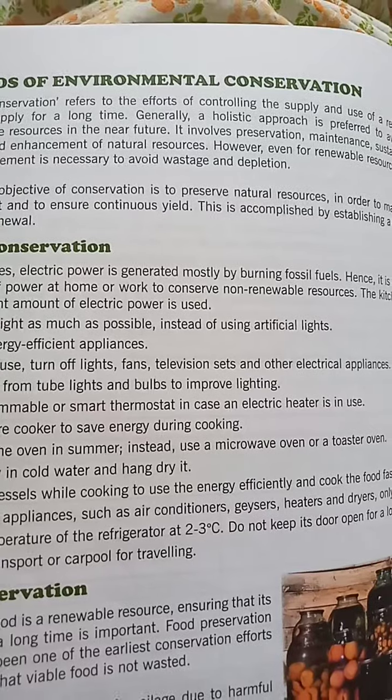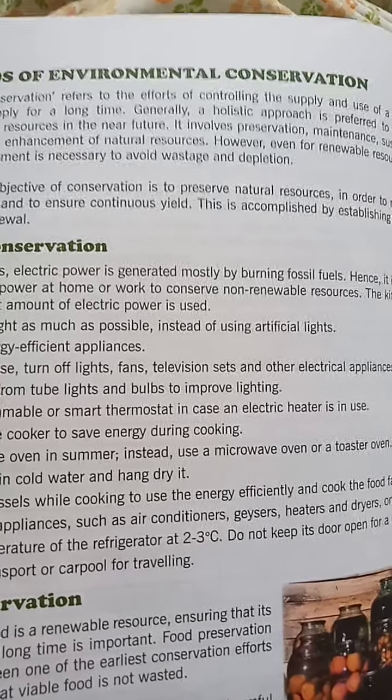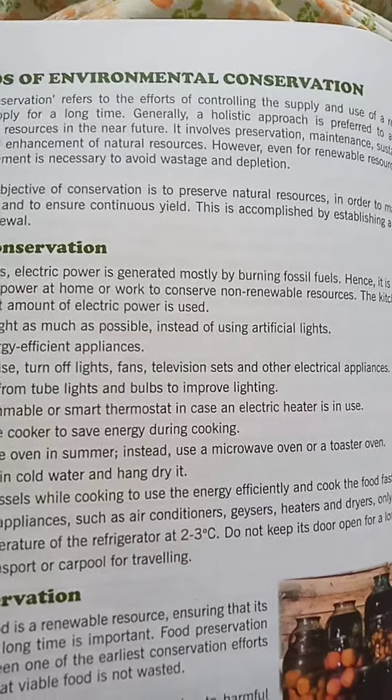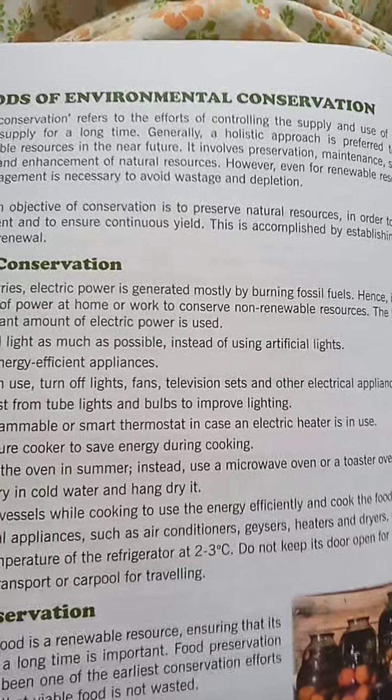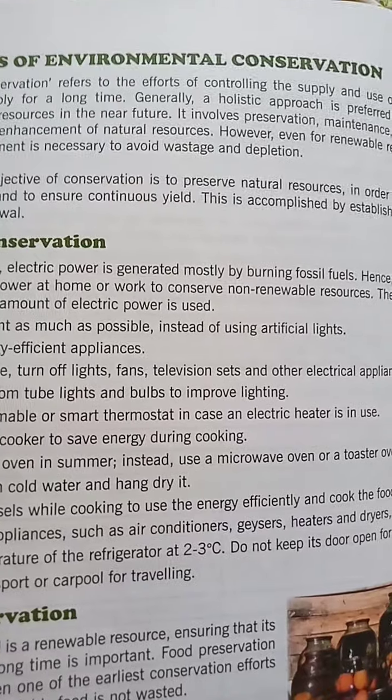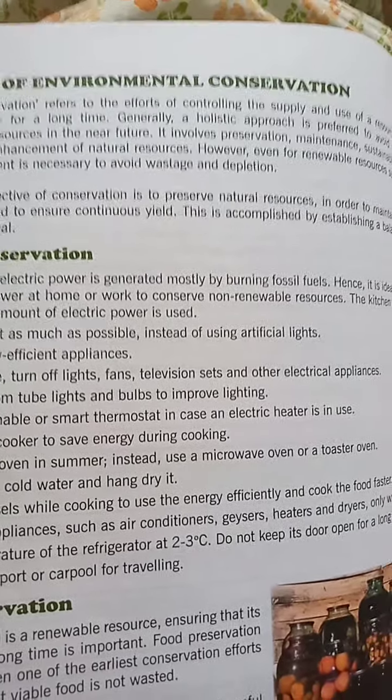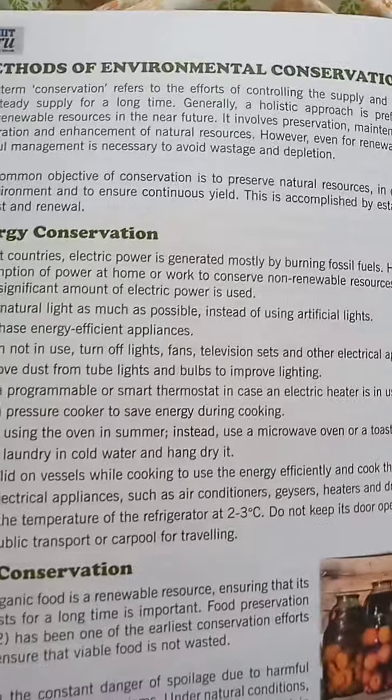So these things you use only when necessary. Keep the temperature of the refrigerator at 2 to 3 degrees centigrade. Don't keep its door open for a long time. Then use public transport or carpool for traveling. This is energy conservation.